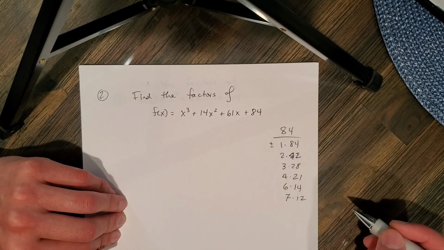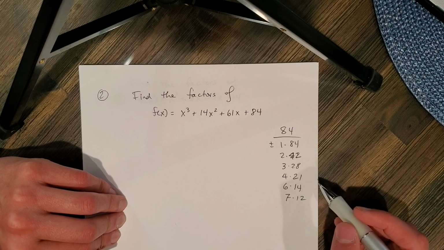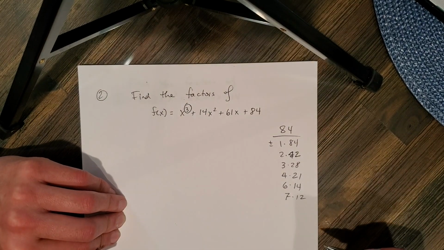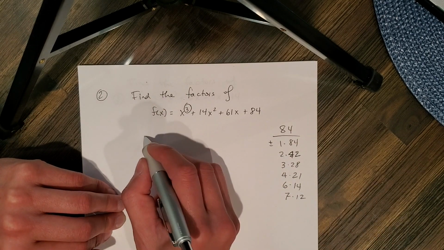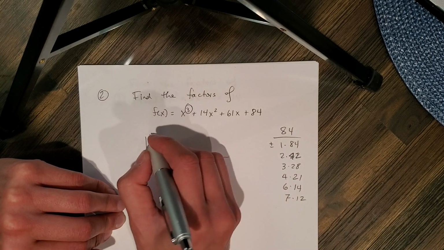So we have all these factors here. Now remember, we have a positive or negative. So we have a long list to check. And remember, only 3 of those will work. Again, we're only looking for the factors. So let's go ahead and start this off. I hope we get one on the first try.